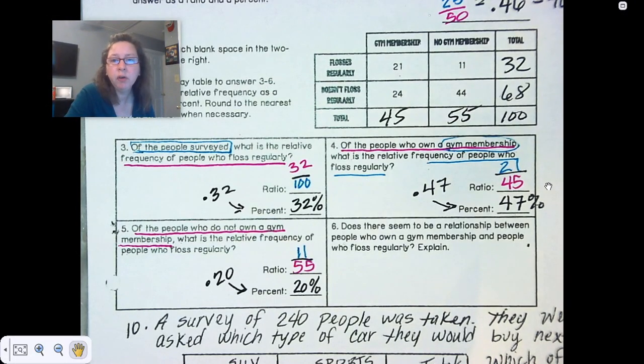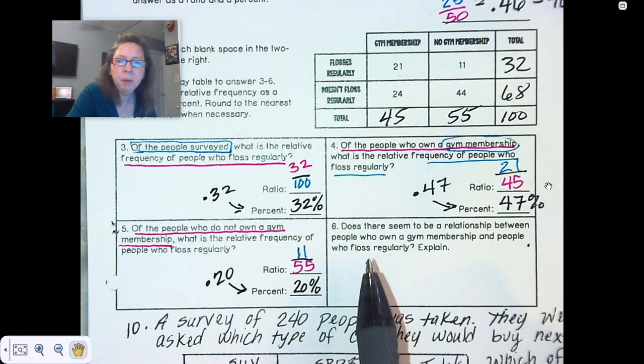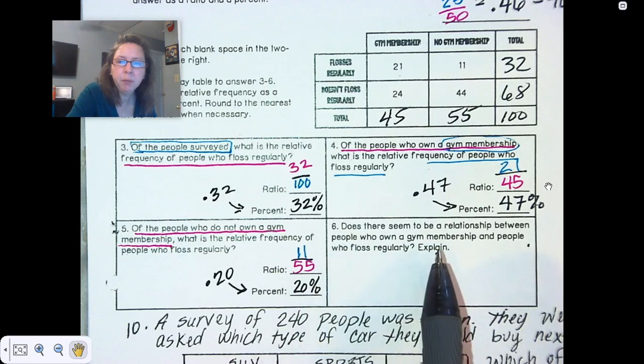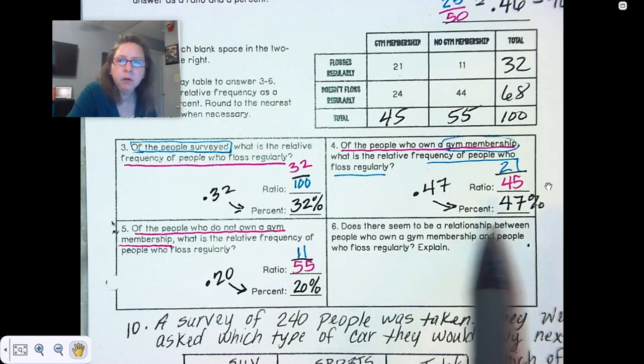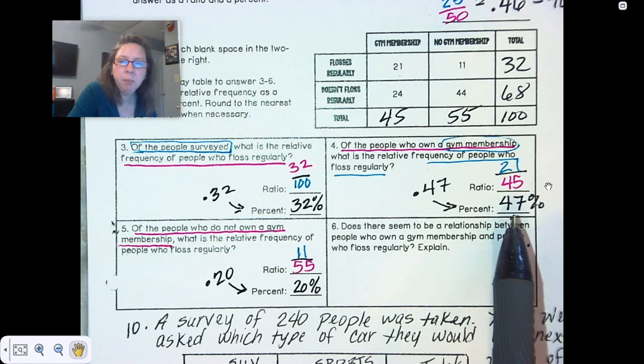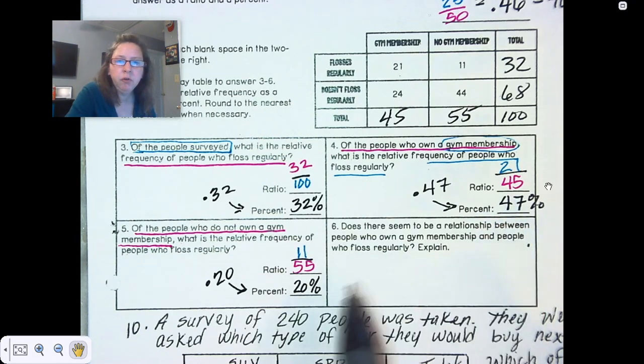Okay, now let's look at example 6. We need to answer a question about this data. Does there seem to be a relationship between people who own a gym membership and people who floss regularly? So, own a gym membership and floss. Do not own a gym membership and floss.